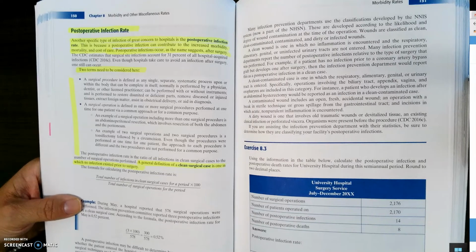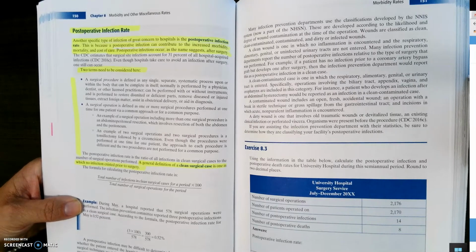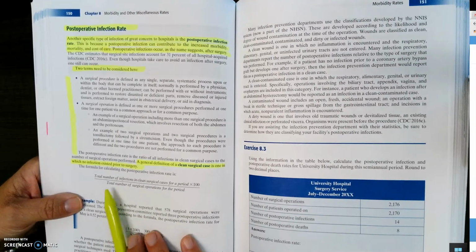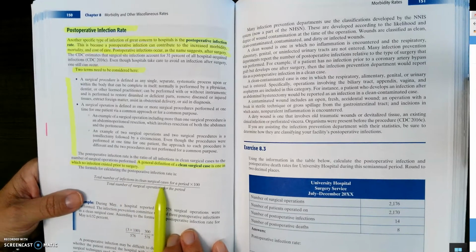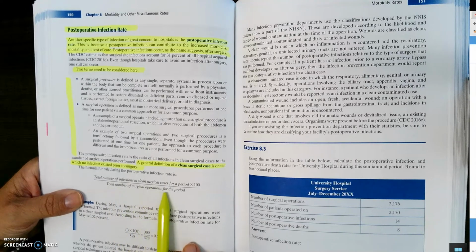You know they do not have any infections or are not being treated for any infections, and so anything that is acquired post-operatively in the surgical wound would be pretty much deemed a post-operative infection at that point. So it's the number of infections in clean surgical cases, which you would be provided that number, over the total number of surgical operations for the period.